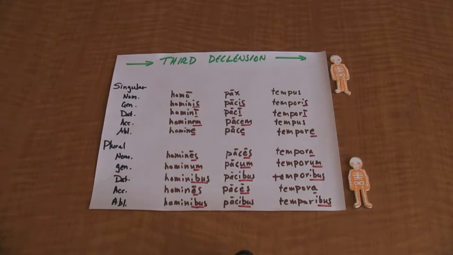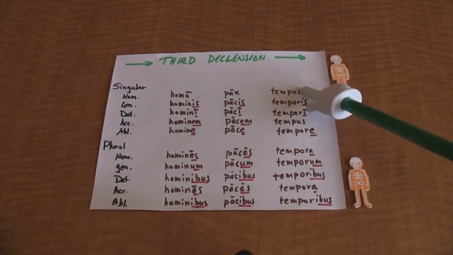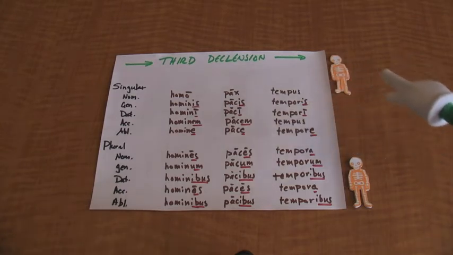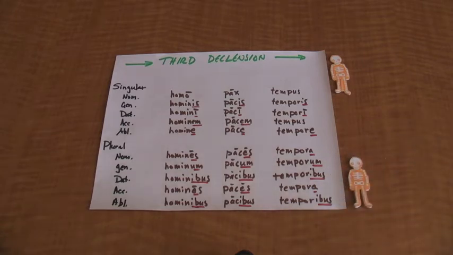The nominative and accusative always look the same, just as we saw in the neuter of the second declension. So whatever the nominative singular of the neuter noun is, that's what the accusative singular ending is too. And the neuter plural, nominative and accusative, are the same. They have the ending short a.